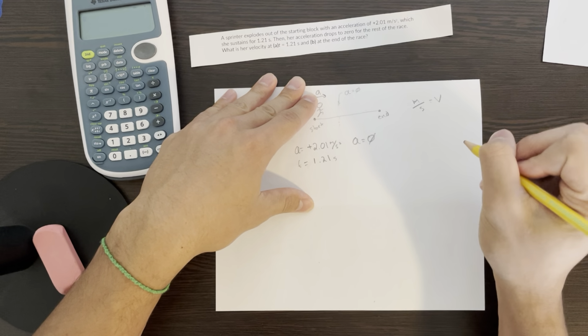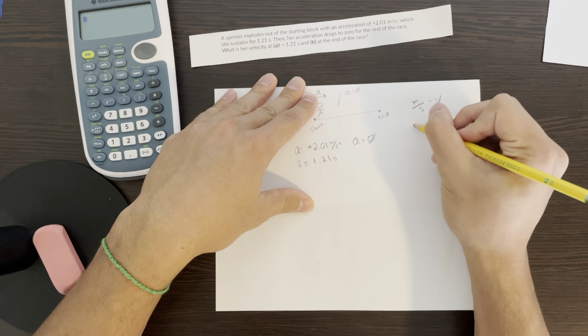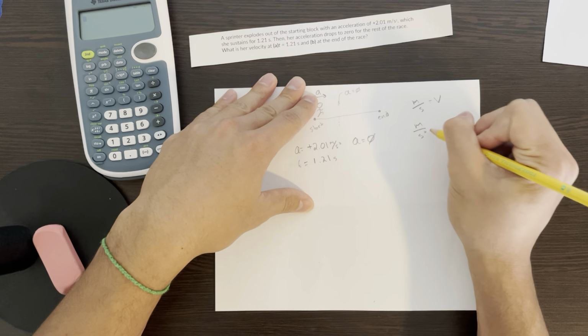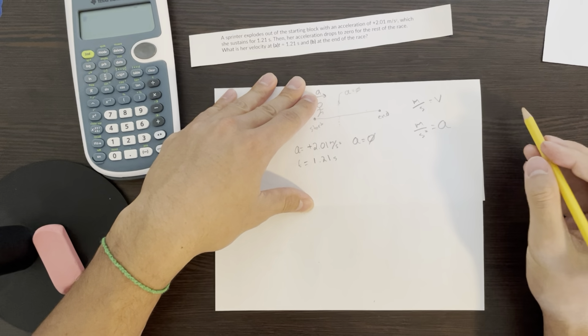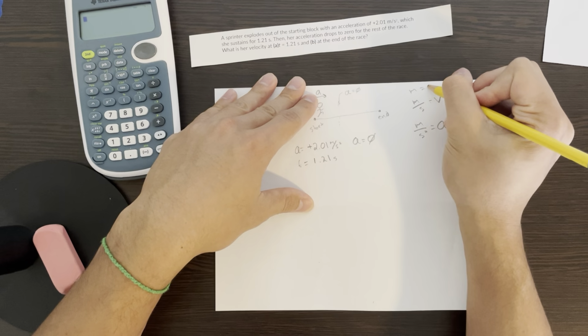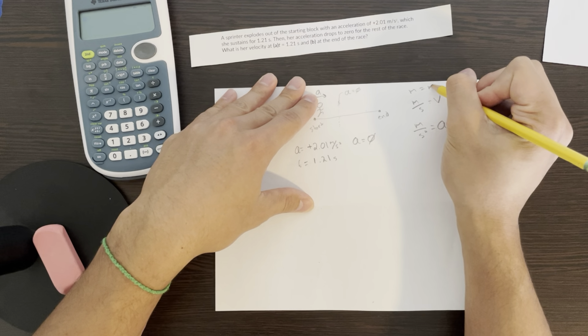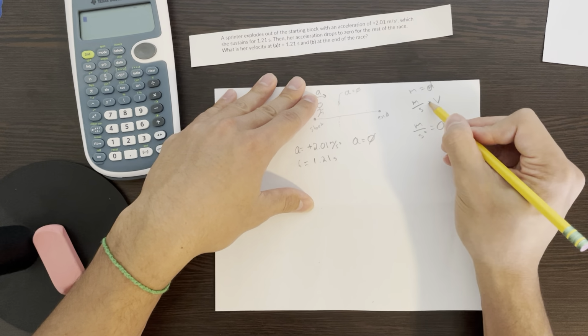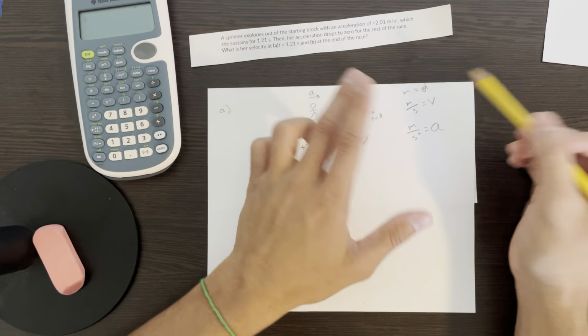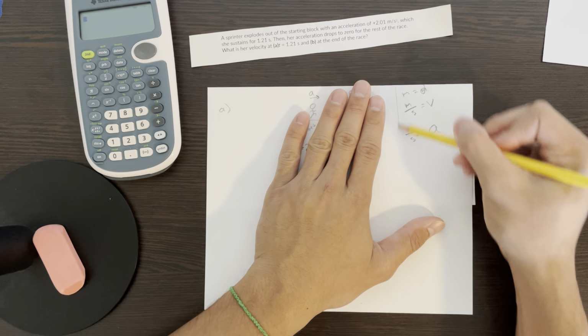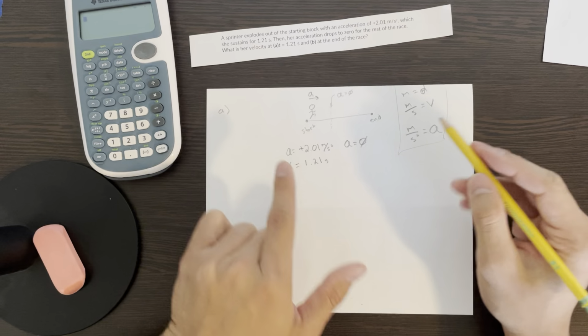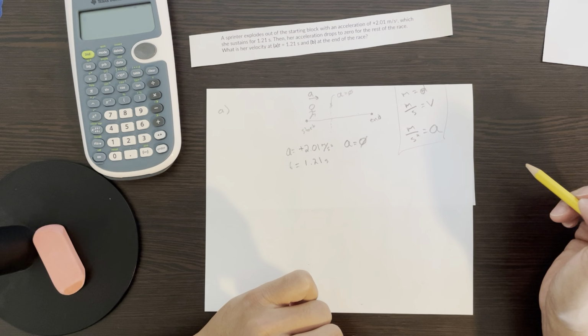And then you'd divide that by seconds again, and you'd get meters per second squared, and that will give you acceleration. Well, displacement, I guess, or just distance. But just knowing this right here, we can go ahead and solve this problem, right?